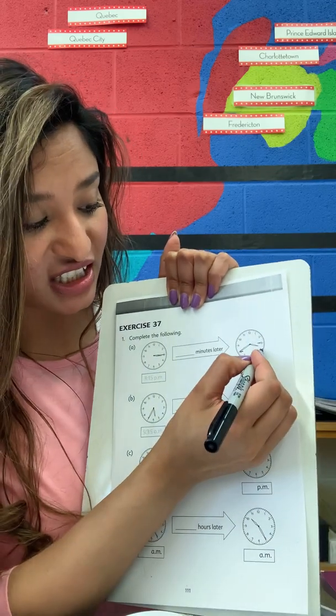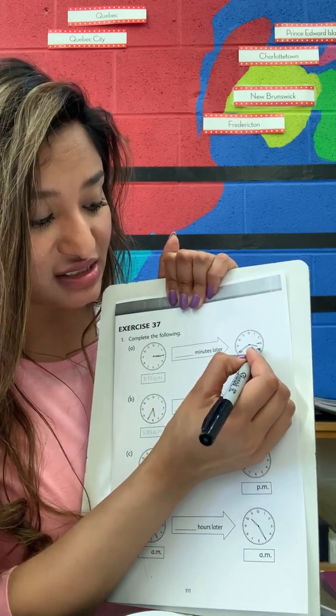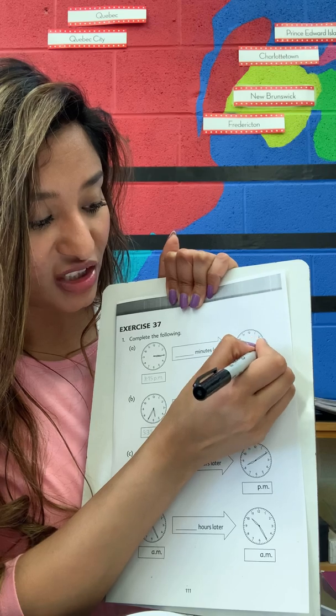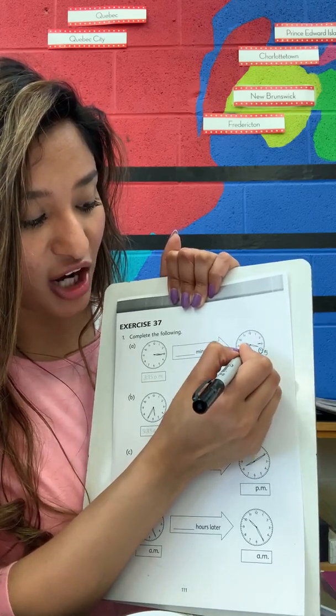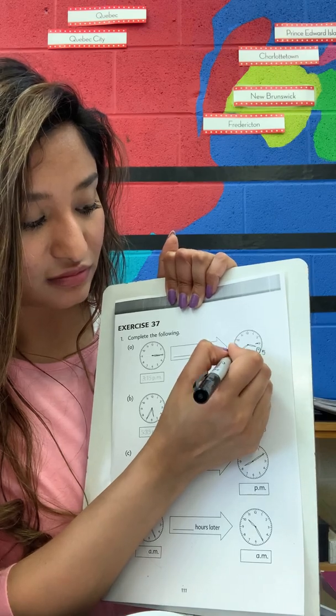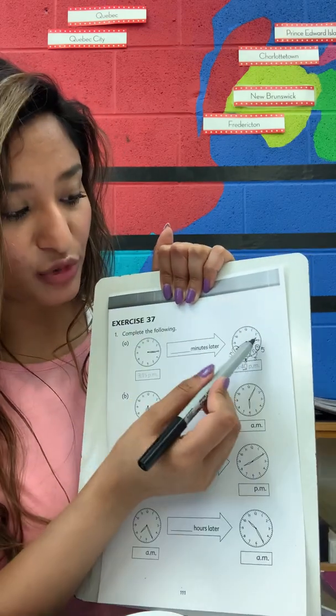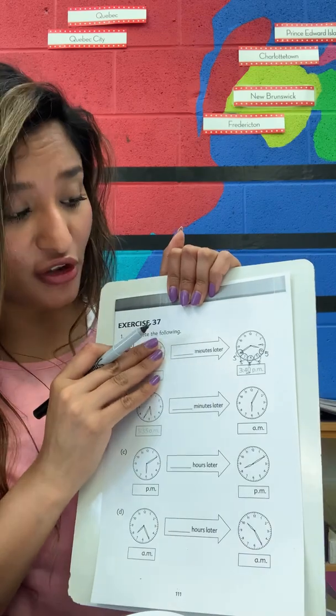Do you see that each of these numbers represents 5s, right? They're all 5 minutes apart.